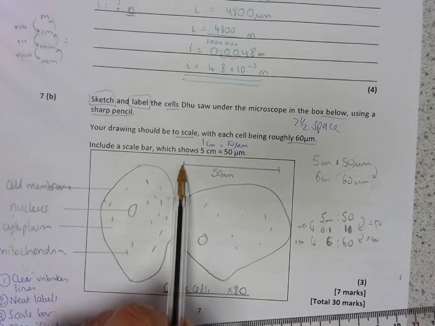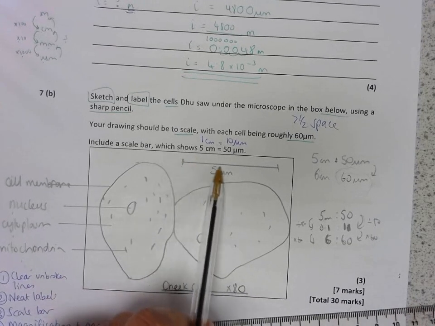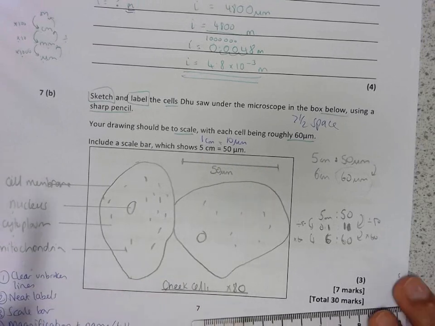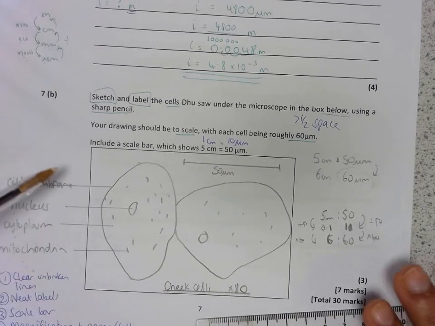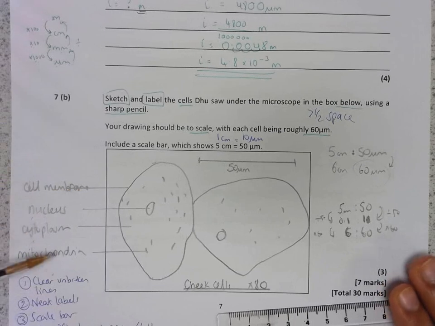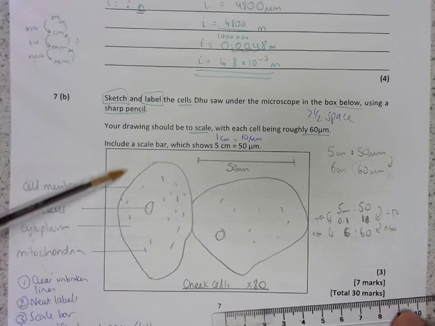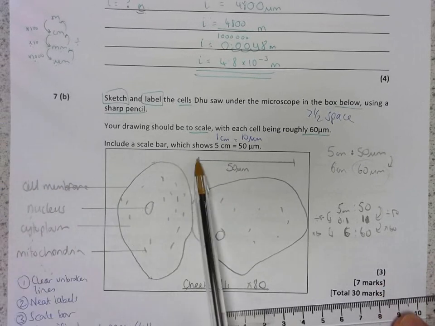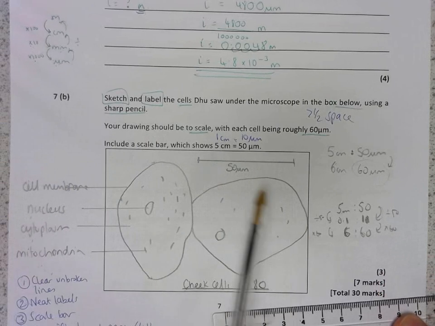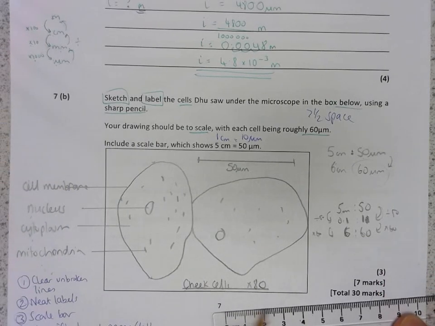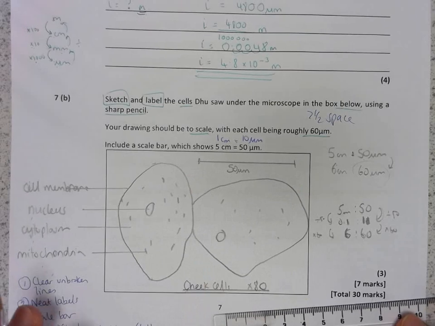And I've put a scale bar in as well. You didn't have to label it like this, but if you did, that's really good. The 3 marks are for unbroken lines, to scale, so 6 centimeters, 6 centimeters, with a scale bar, and then the label as well.